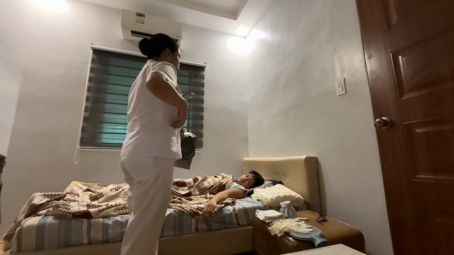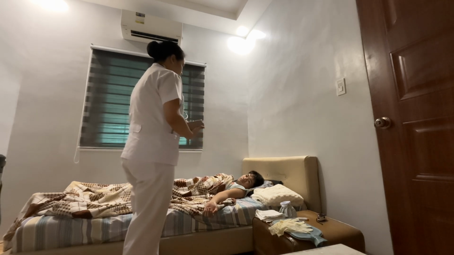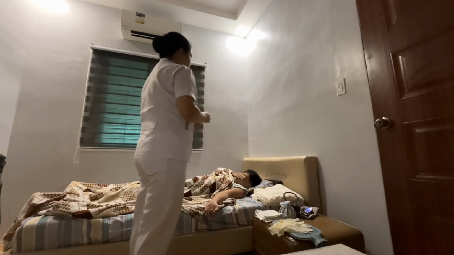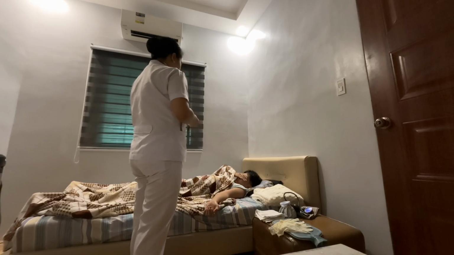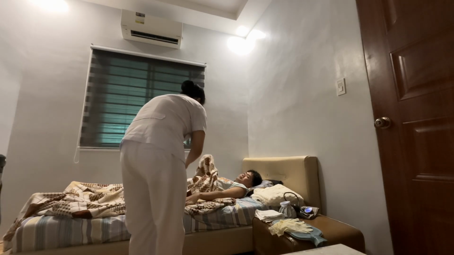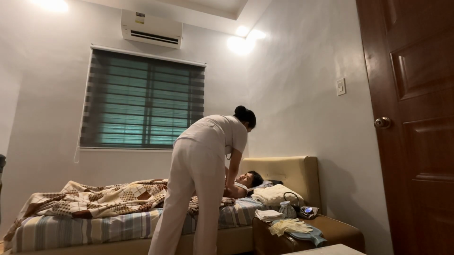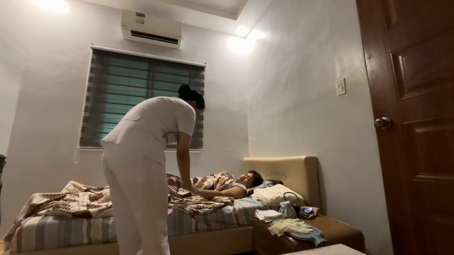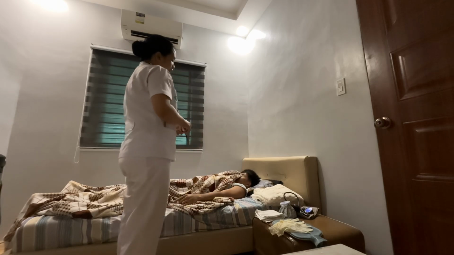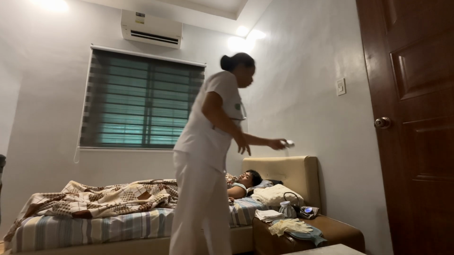Upon checking your blood pressure, sir, it is normal. It is 120/90. Now I will be checking your oxygen level and your temperature. Your oxygen saturation is at a normal level. It is 96.